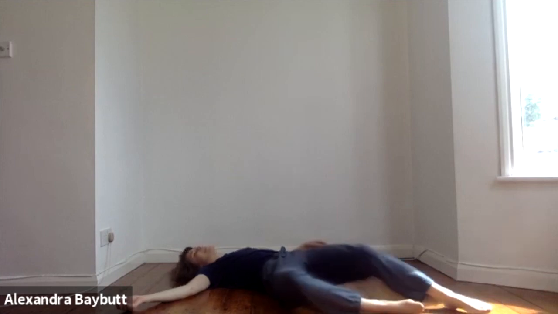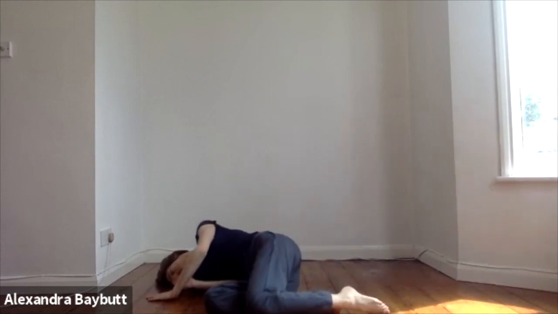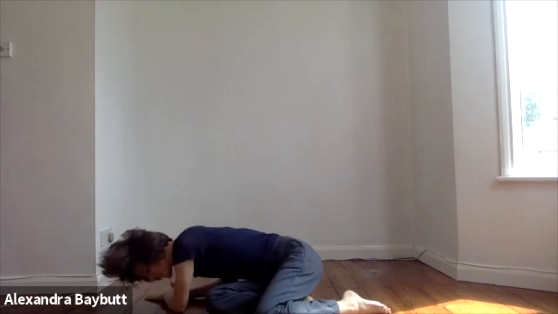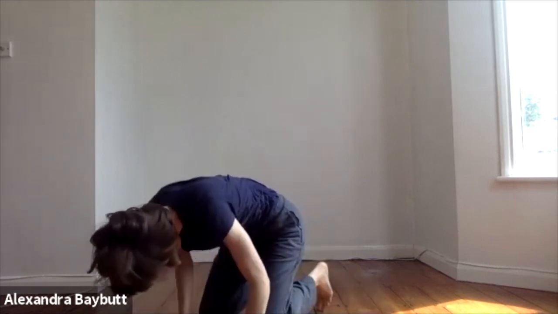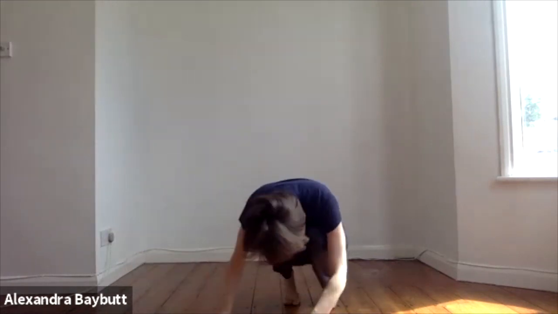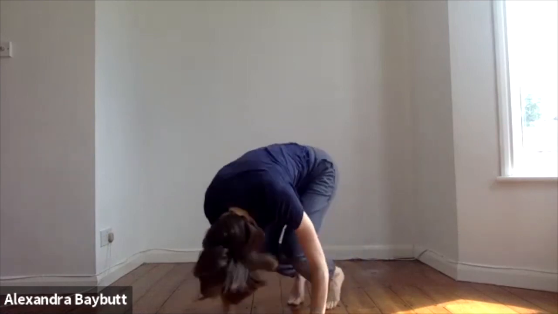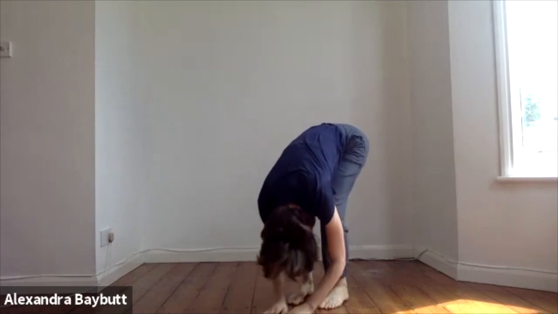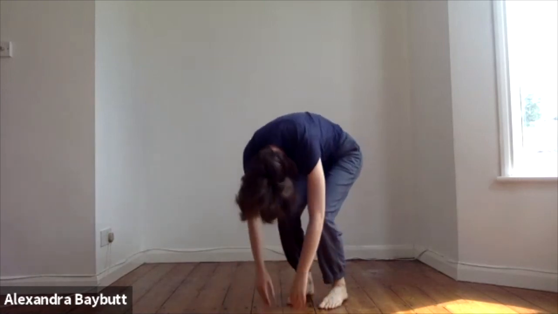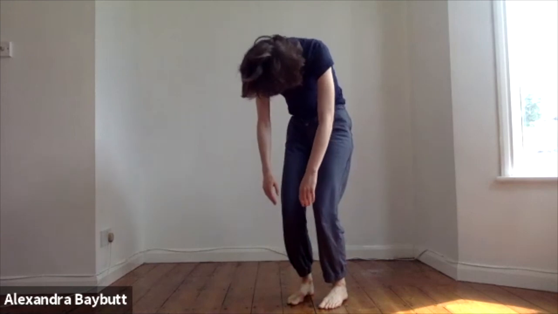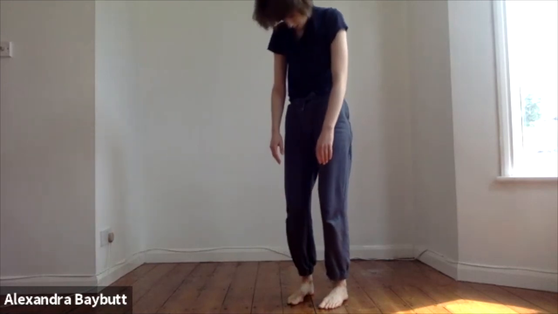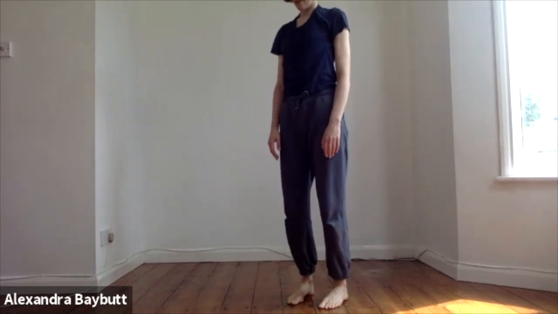Rolling to one side, pushing yourself into a small ball, little crouch over the feet. And then we'll pour the weight into the hands, send the pelvis high. Bending through the knees, pressing into the feet to roll up through your spine. Unfolding axis of length, coming to stand.